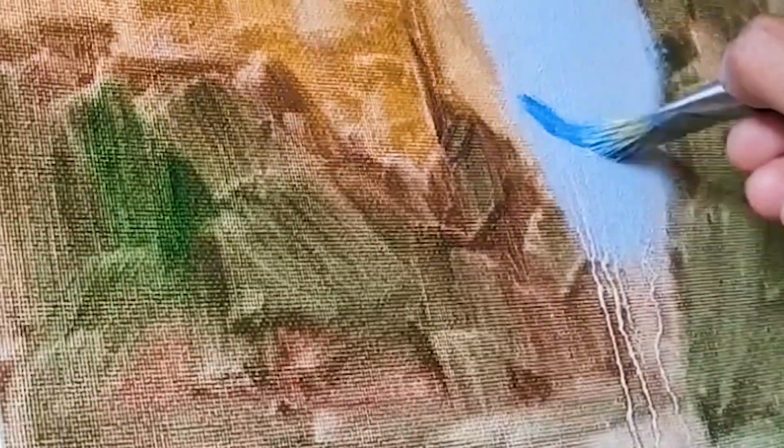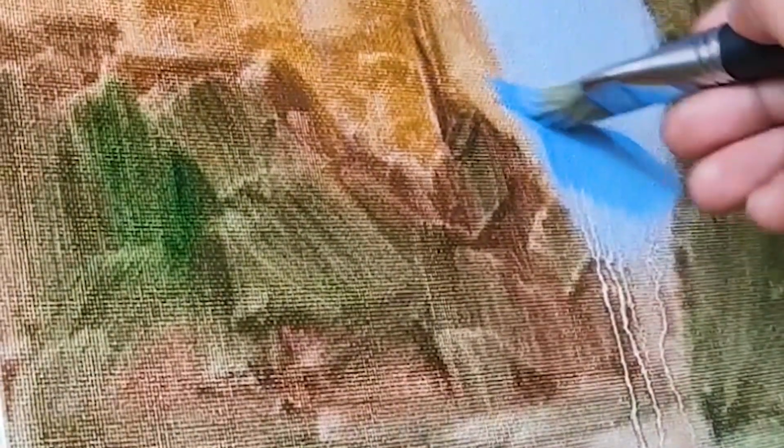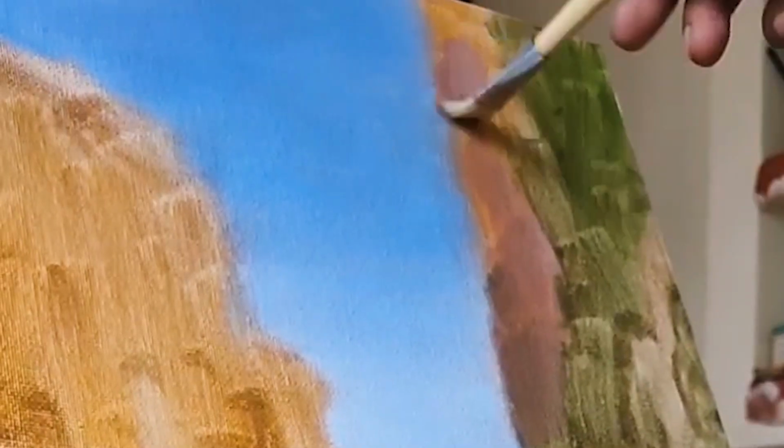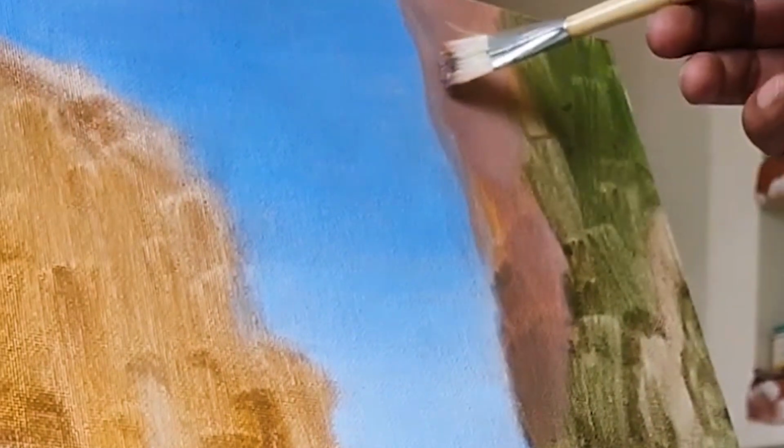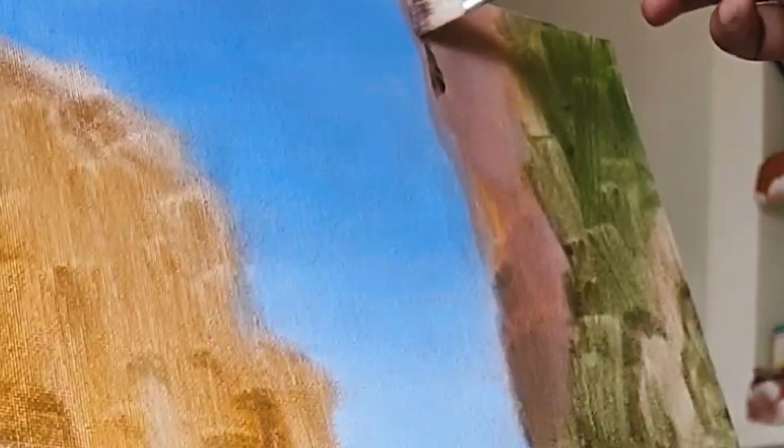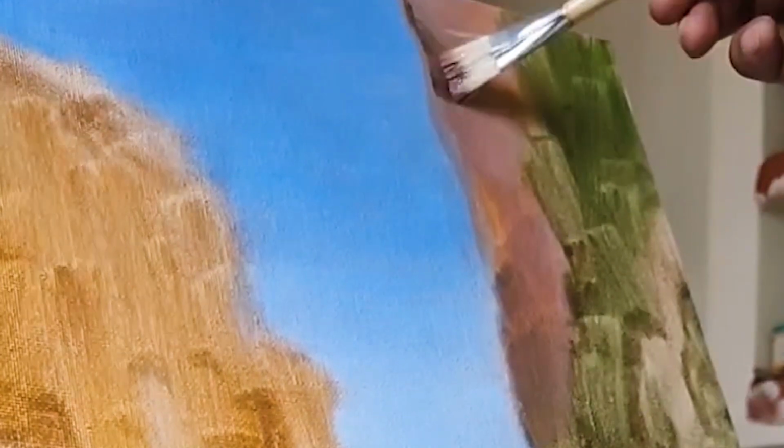I am also adding the background hills in a little darker shade of blue. And this time with a dry set of colors, I'm painting over the rocks so that I can cover up all the brush marks of the base wash that I did.